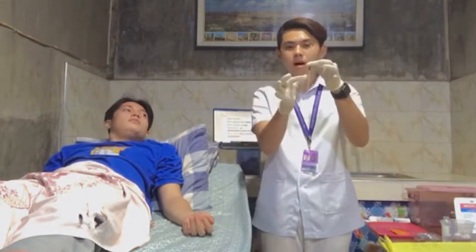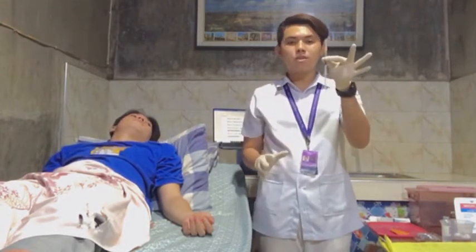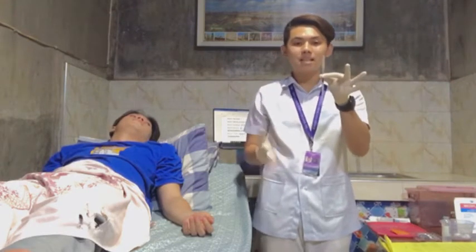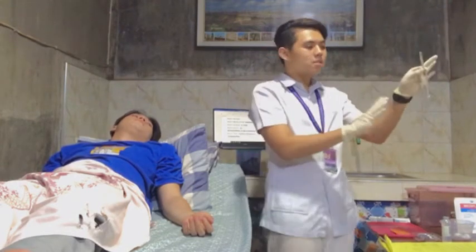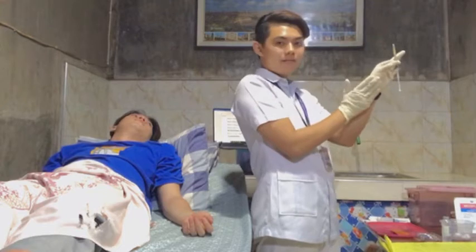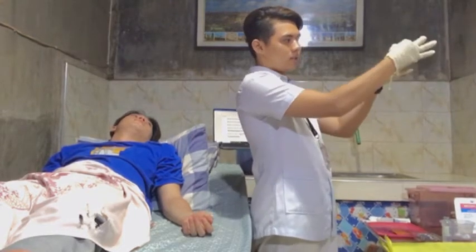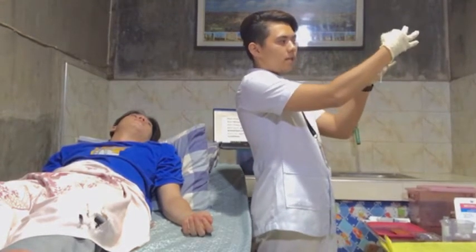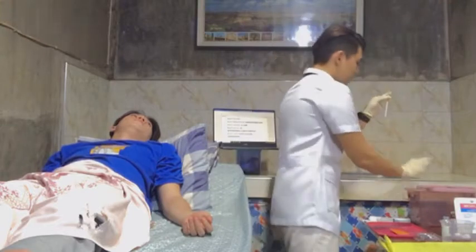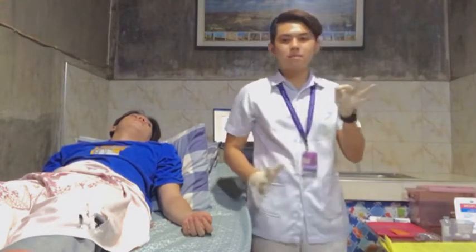So, in this, of course, we will be removing the cap and holding the syringe between the thumb and the forefinger of your dominant hand with the bevel of the needle pointing up. Since my dominant hand is the left, we will be using this one. So remove the cap just like this, and place it in the waste receptacle.